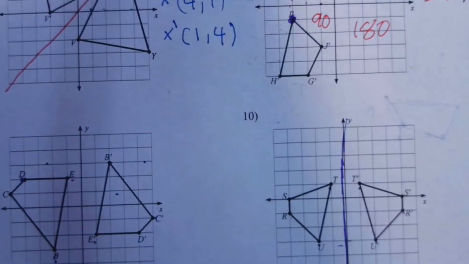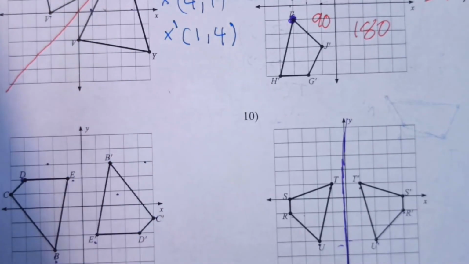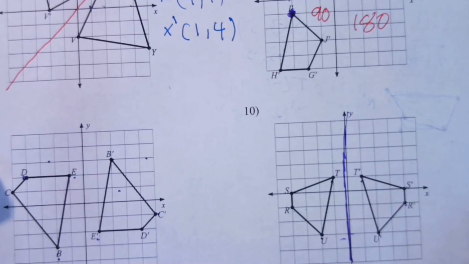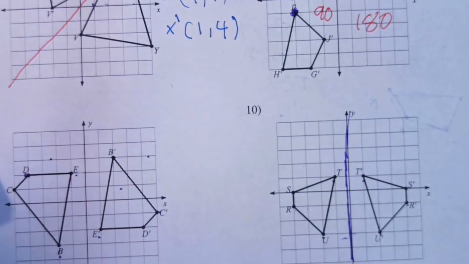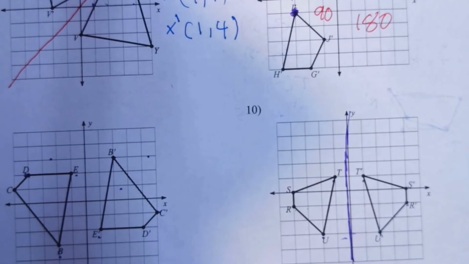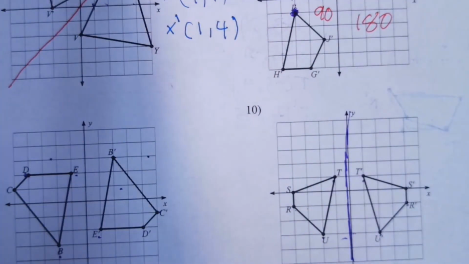And to actually answer this, because I hadn't been going over how to answer it, and we should have time for me to go over how to actually answer it, this would be a reflection, 180 degrees, right? So make sure you do put reflection and not just 180. I know what you're talking about, but somebody else might not. They might go, 180 what? So make sure you put reflection.